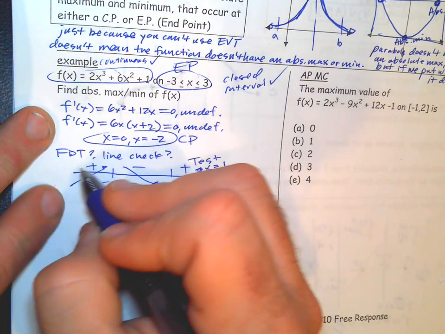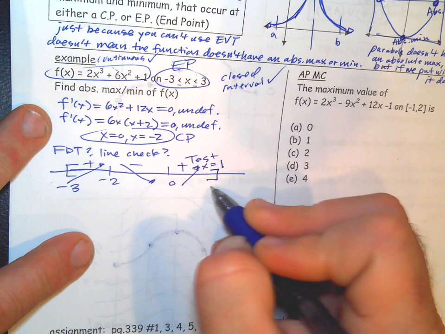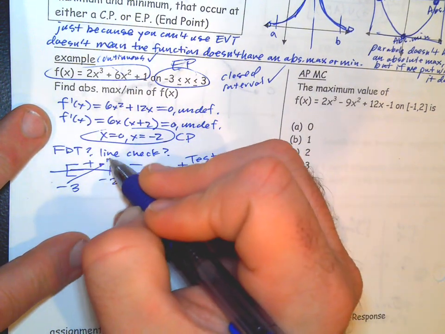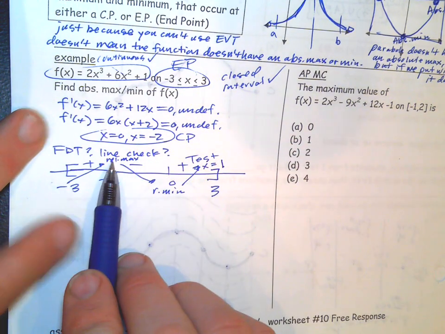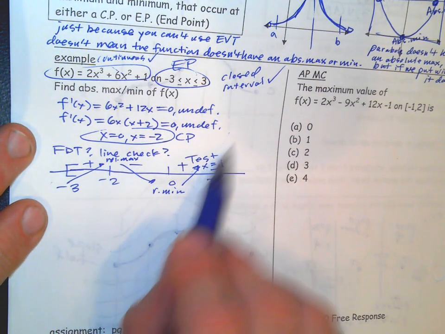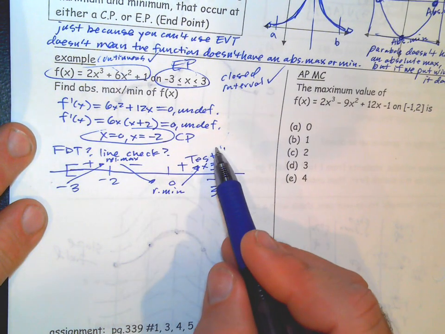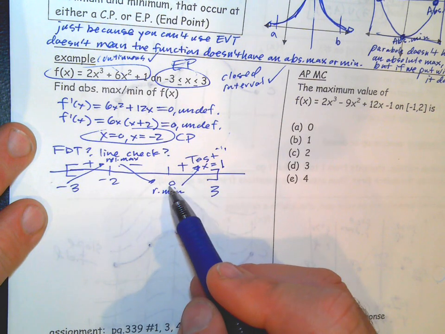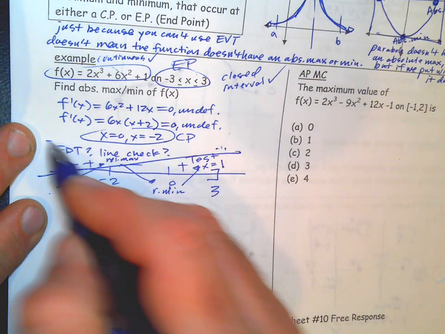We do have endpoints at -3 and +3, right? So we have a relative min and we have a relative max, but is that the highest point? Well, this graph keeps going up over here, so it could be the edge. Can you tell just from this line check if this edge is going to be higher than that? No. Is this relative min, absolute min? I don't know. The graph keeps going down over here, so this is not going to work.